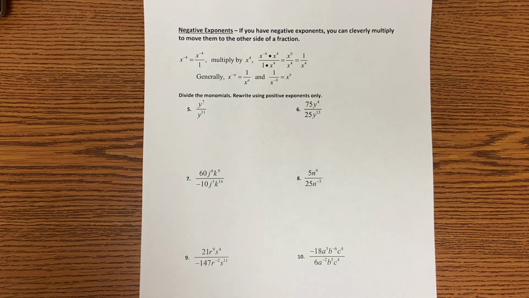We're picking back up. We had just learned about the product and quotient rule in the last video, but we hadn't seen any quotient rule problems that ended up with negative exponents. So we're going to see how we deal with that.